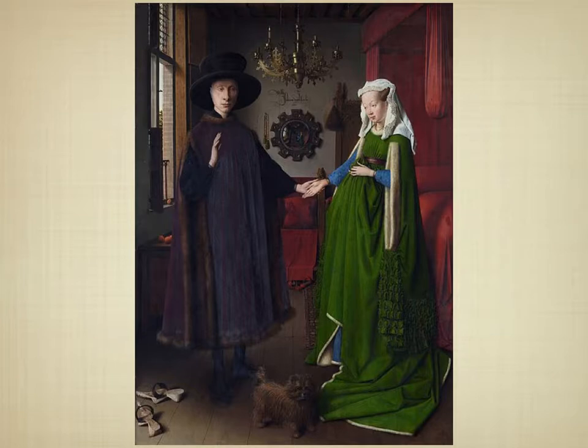We can also see, if you look in the window sill and right below, there are oranges. This would be something very hard to come by. So again, it's showing the wealth of the individuals. In the background, you're going to see there's a canopy bed. Now, most people would think, okay, so this painting is done in their bedroom. It's actually not. Canopy beds were, again, a sign of wealth, and people at the time would put these canopy beds in their living room, if you will, just to show off the wealth.